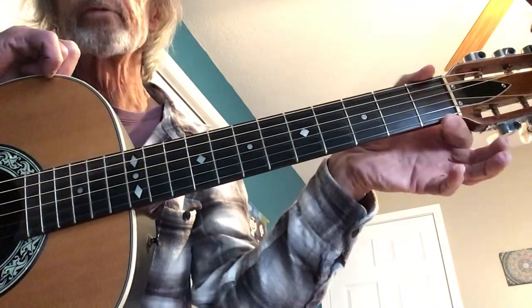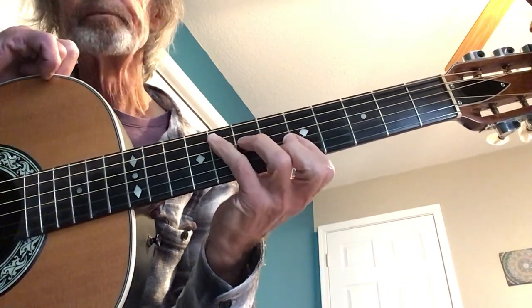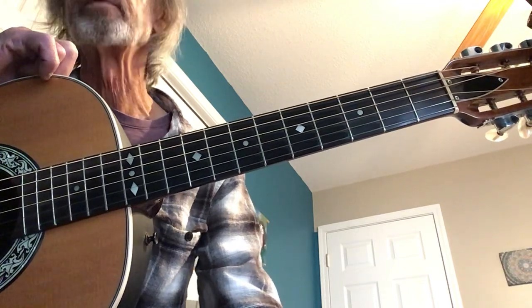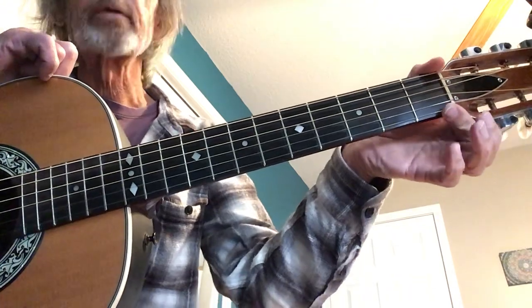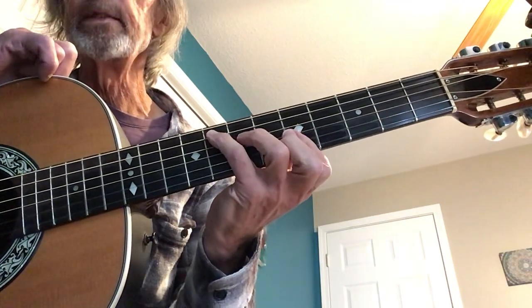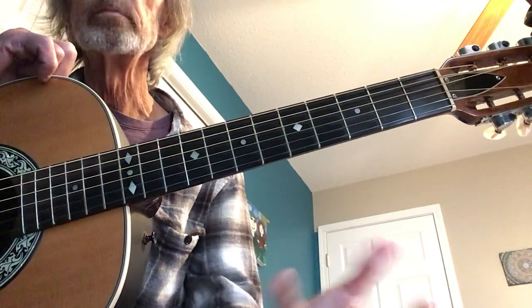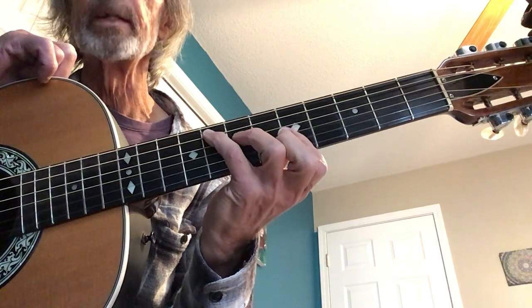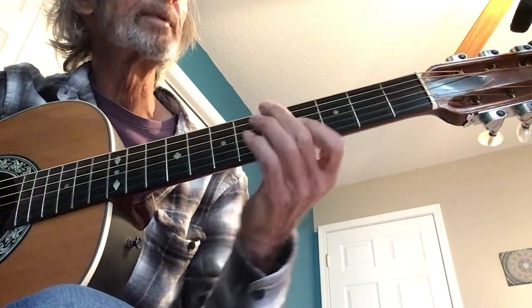I find on this Ovation with the wide nut, it's particularly difficult to play. Your guitar, if you still have that Martin mahogany, beautiful guitar, it's got a thinner nut, so it might be a little easier for you to grab that chord, depending on other factors too, but I find the neck width makes it a little bit trickier. So we're coming off this G chord.